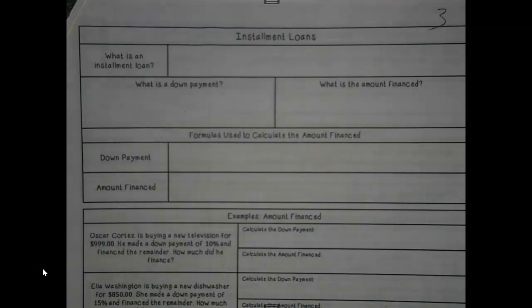Today we are chatting installment loans. Let me grab my colors here.